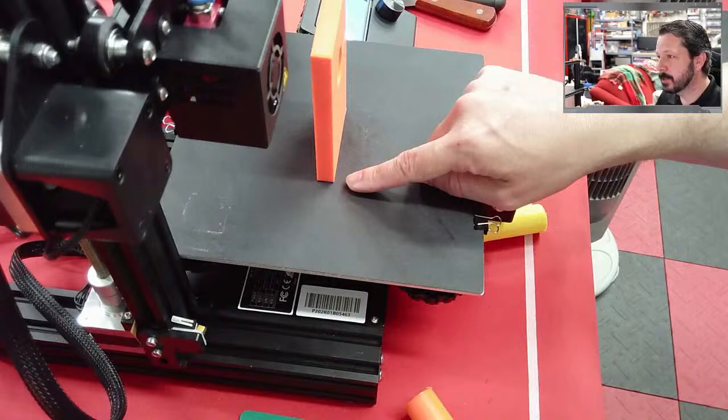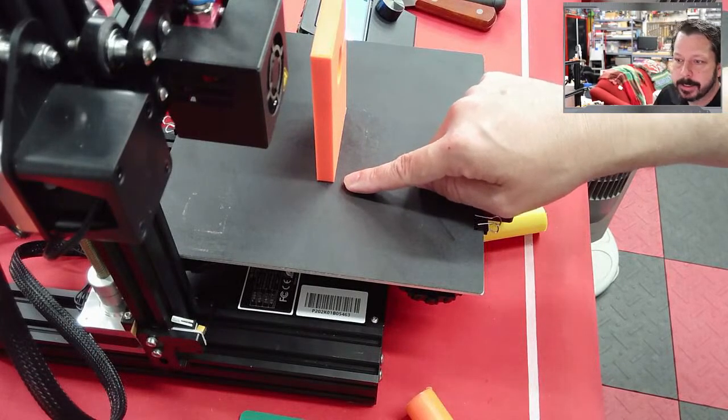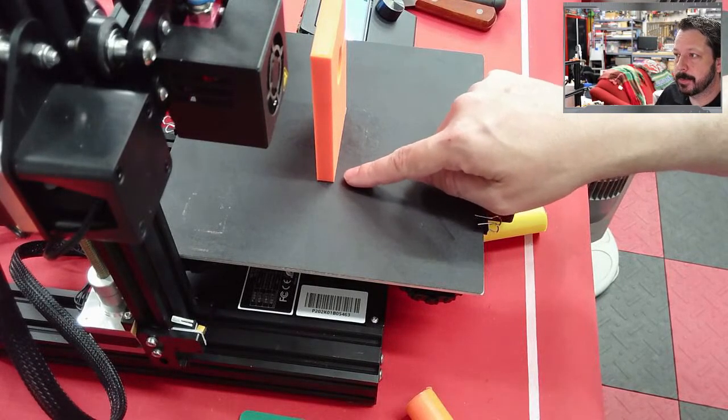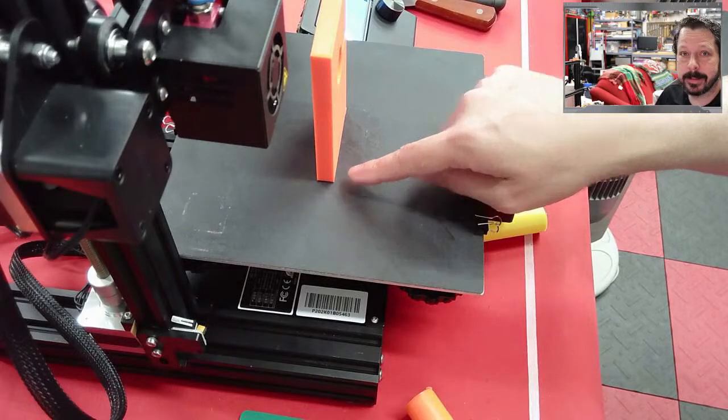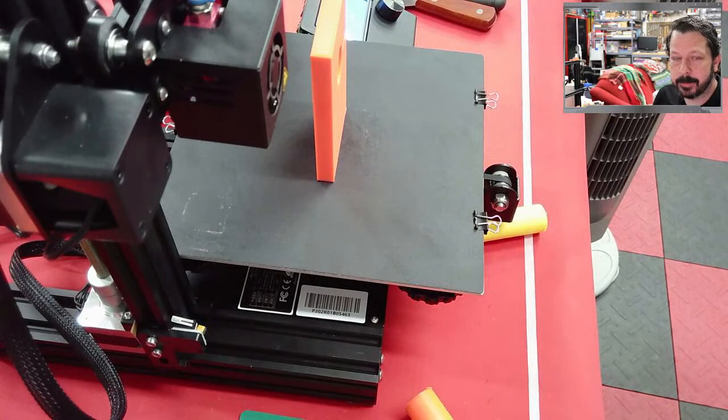So it peeled this corner up a tiny bit. A couple of things you can do to keep parts from peeling up. I will talk about a brim that you can add in Cura or your slicer, whatever slicer you're using. You can add a brim. And don't be afraid if you see a part begin to fail.